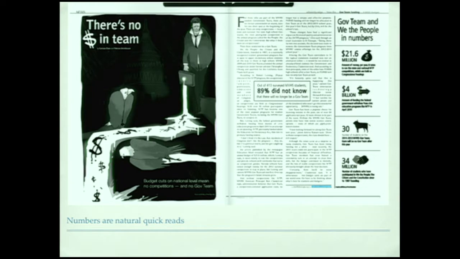Numbers are just natural for quick reads. We've got the box down here by the side, good information for people to know. There's another one right there in the middle that gives us some statistics, so we'll read all this and then it'll attract us into the story.